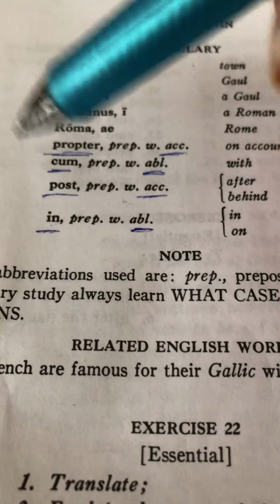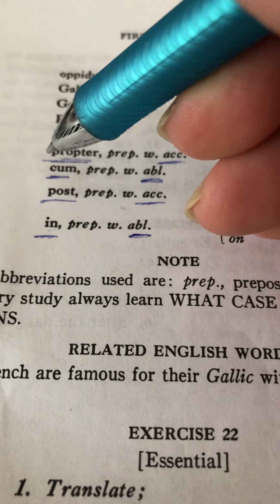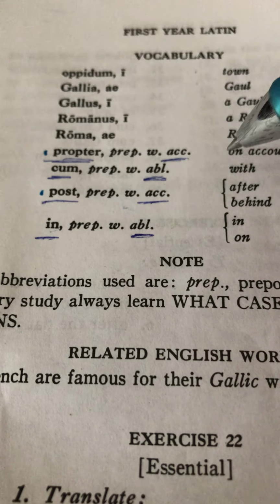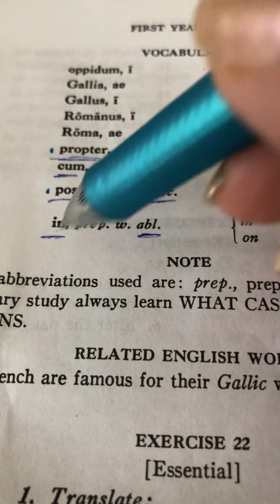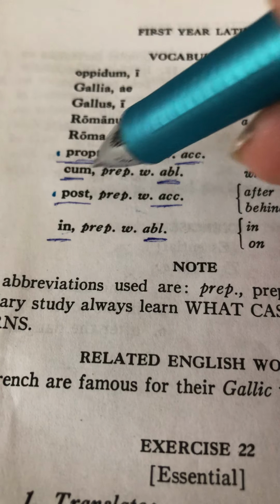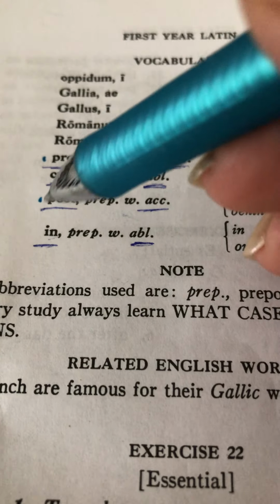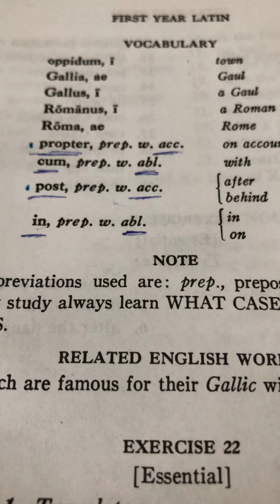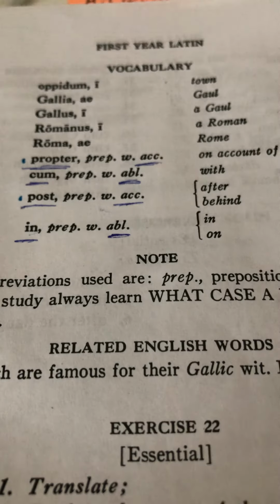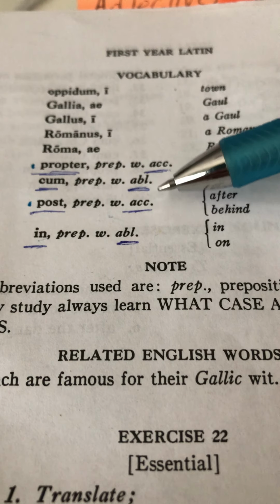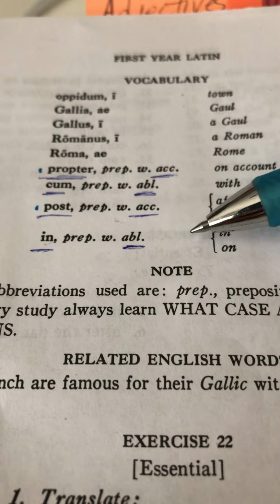So something that helped me is propter and post both begin with a P, and they both govern the accusative. Cum and in then go into the ablative. And I know that cum goes in the ablative because it means with, and I just remember in is the same as cum. So I don't know. You have to kind of think these things through as to what little nuance or tip will help me to remember. But propter is always accusative, post is always accusative, cum is always ablative, in is always ablative.